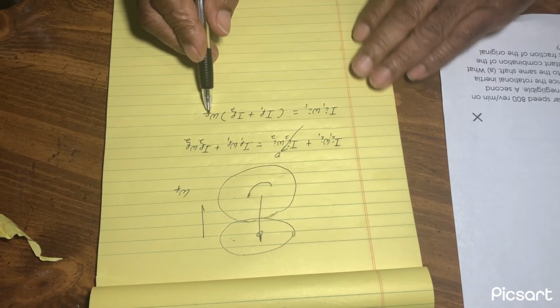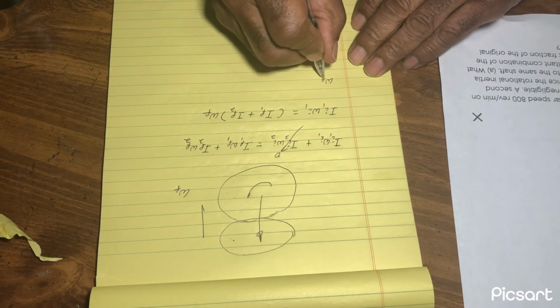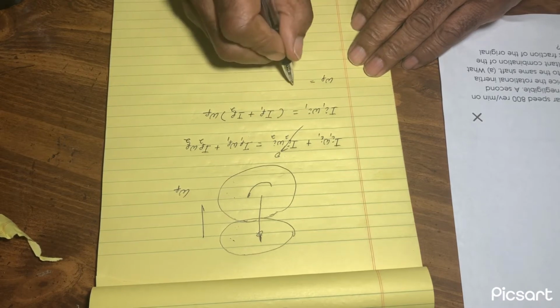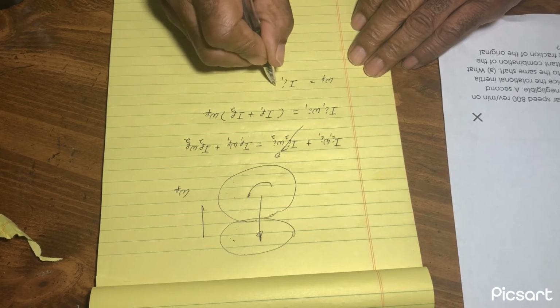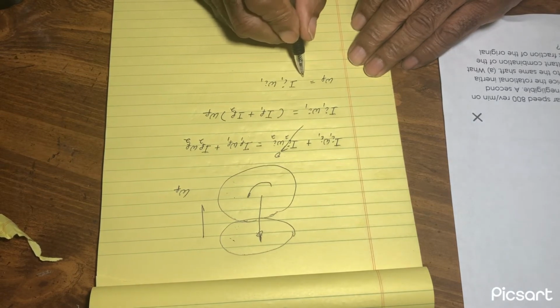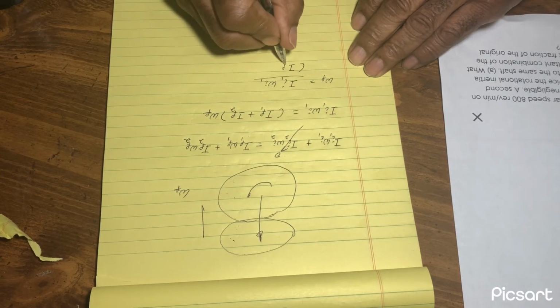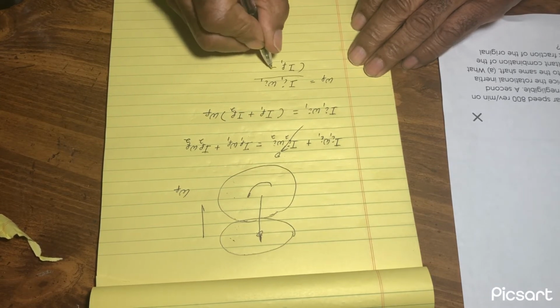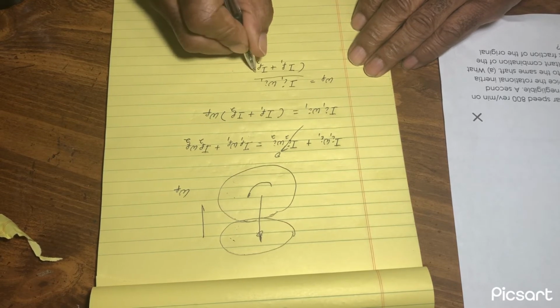This is what we're looking for, so we'll solve for that. Omega final is going to equal I initial 1, omega initial 1, divided by I final 1 plus I final 2.